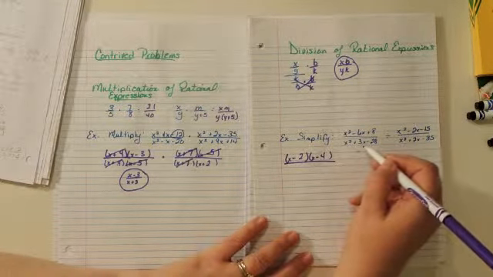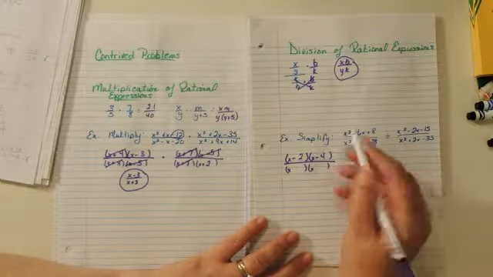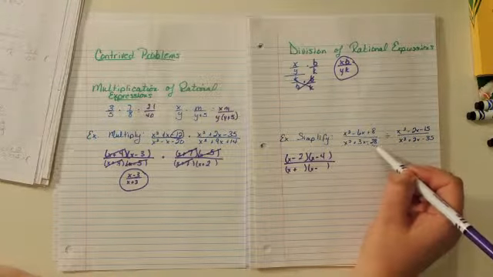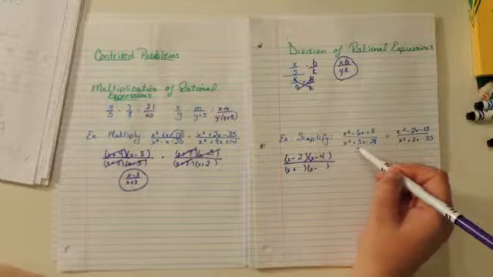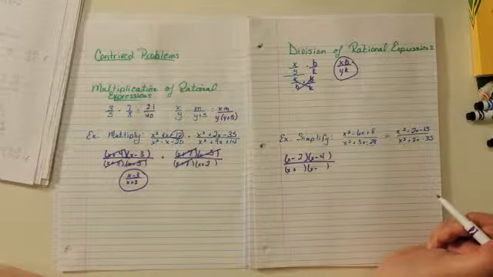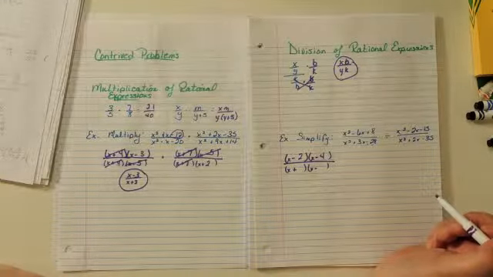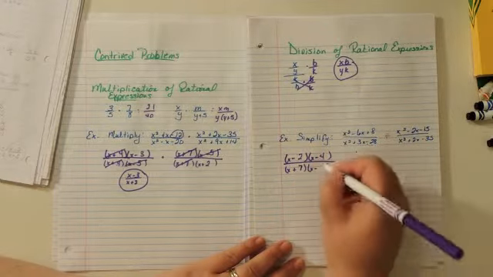Alright, we have x squared plus 3x minus 28. So we'll have x's here. We have a negative here, so one of these will be positive and one of them will be negative. So we need factors of negative 28 that will add up to positive 3. We have 28 and 1, 14 and 2, or 7 and 4. So it'll be positive 7 and negative 4.